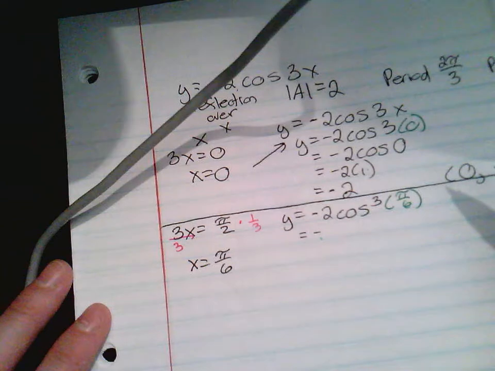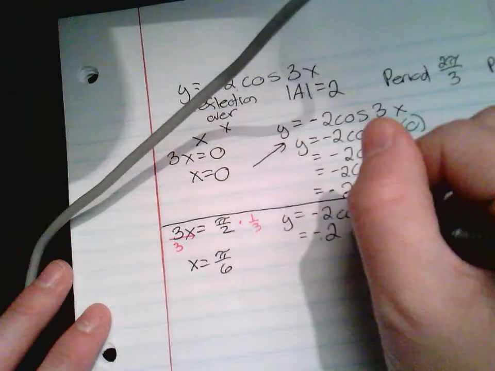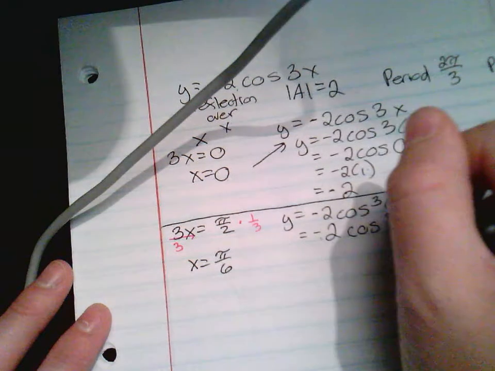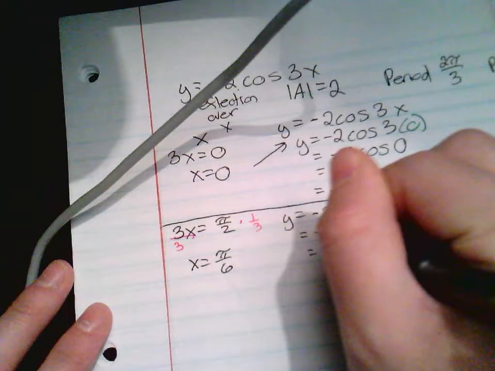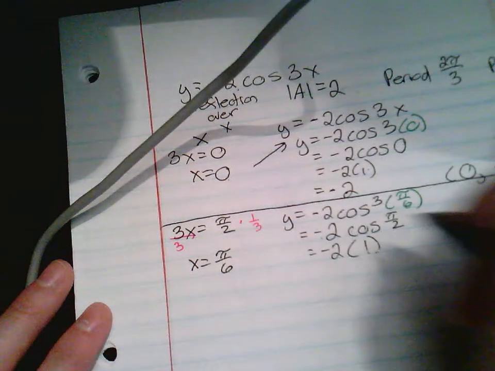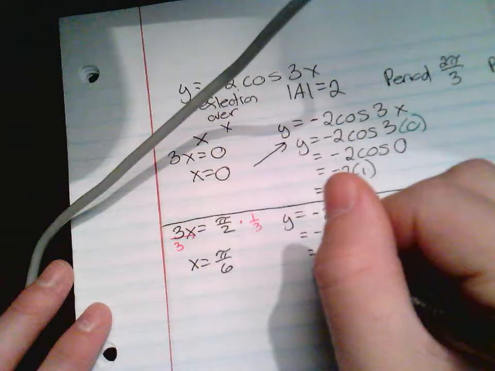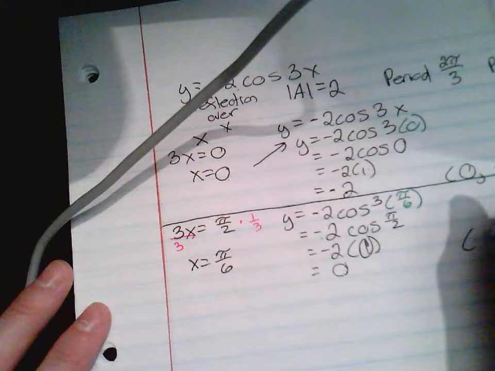Cosine of pi over 2. So cosine of pi over 2 is 0. So that's going to be 0. So you've got a point at pi over 6, 0. That's your x, that's your value.